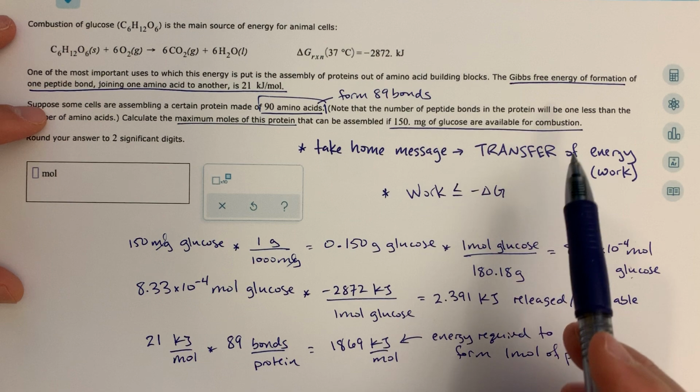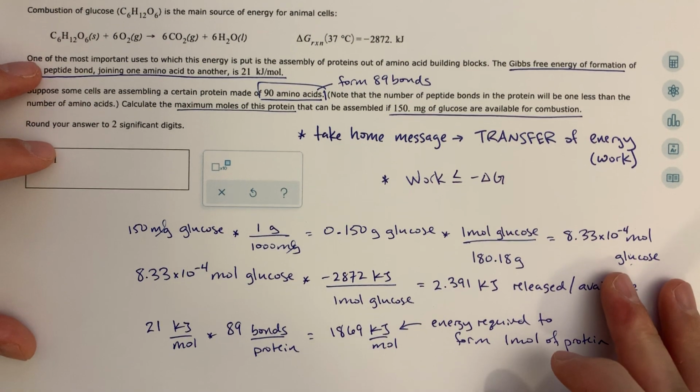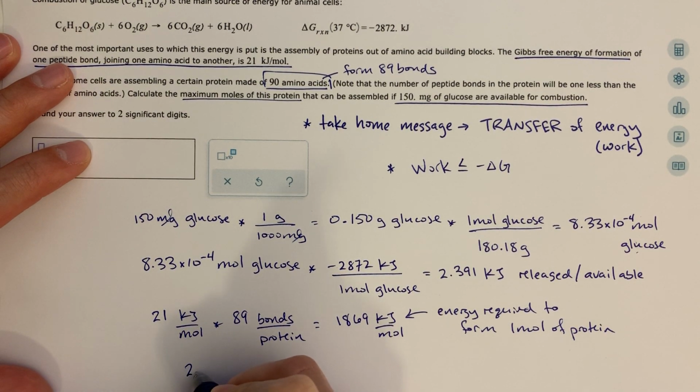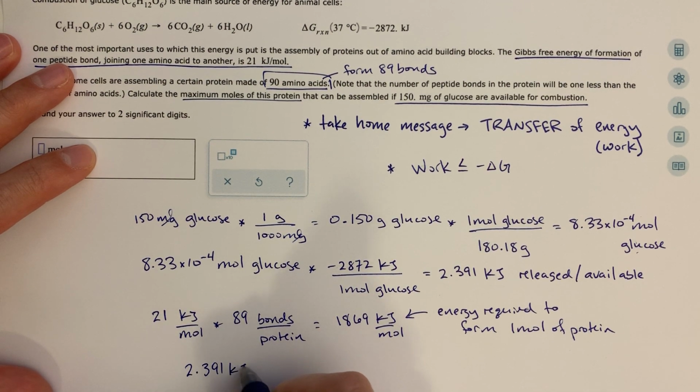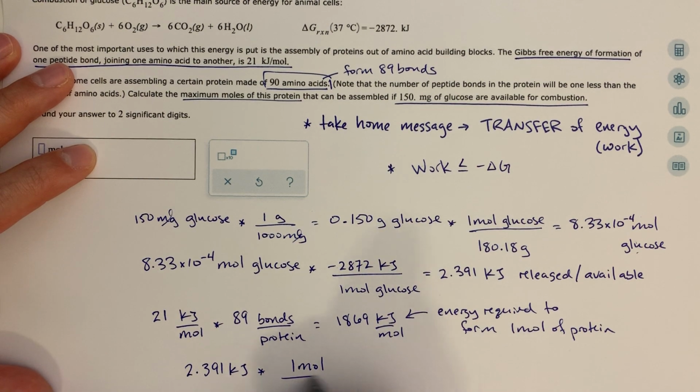And what we're doing here is a transfer of energy. So basically, I'm just going to combine these two numbers to figure out, well, if this is the amount of energy that I have, and this is the amount of energy that's required for 1 mole, how many moles can I generate? So again, I like to write it out as a dimensional analysis problem. 2.391 kilojoules times 1 mole over, using this essentially as a conversion factor, 1869 kilojoules.